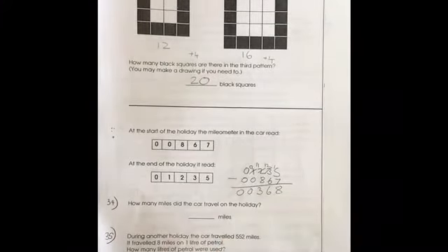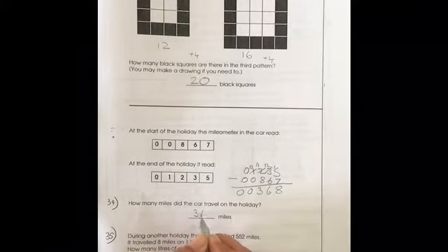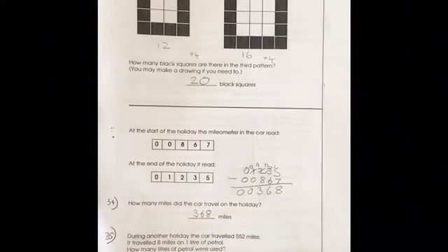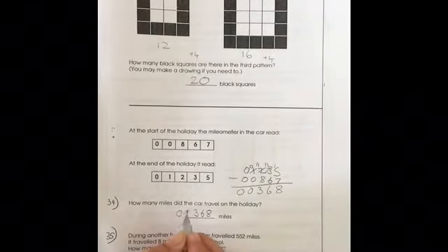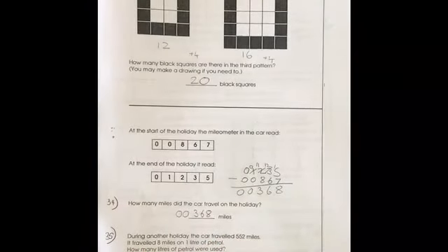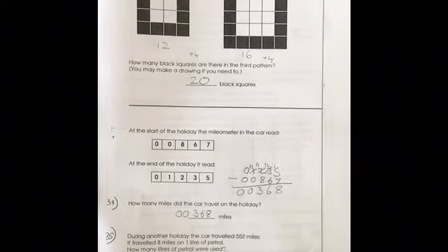So altogether they did 368 miles on their journey, on their holiday. If you put those 2 zeros in front, that's all right as well. That will not make any difference to your answer.